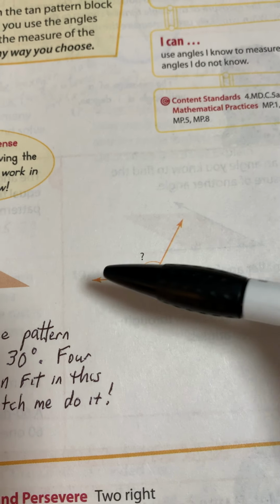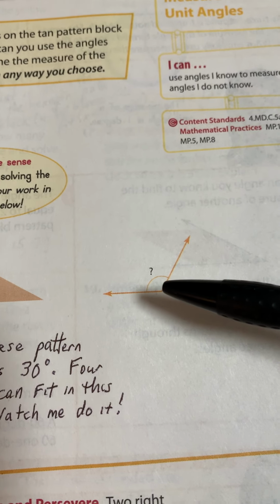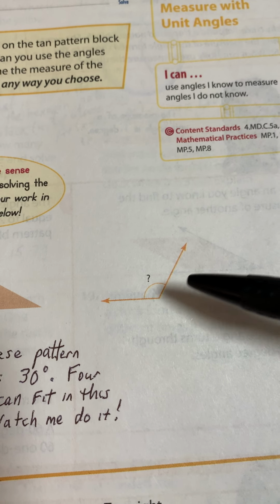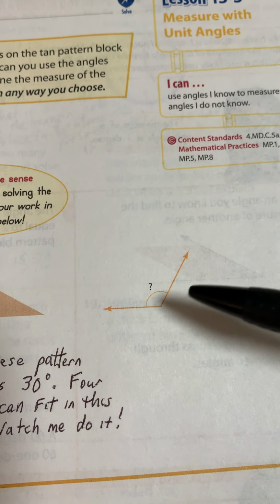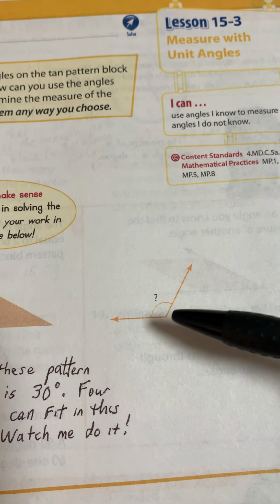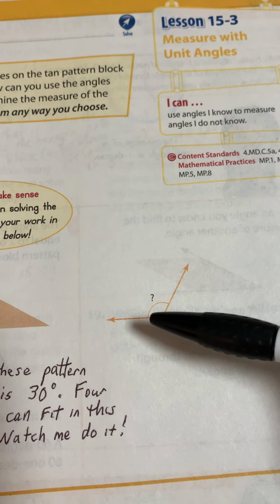And I'm sure you can see this is obtuse. It's bigger than a right angle. So 120 makes sense. If this line was maybe a little bit more this way, like that would be 150 because you could fit another 30 in. And if it was a straight line, that would be 180.